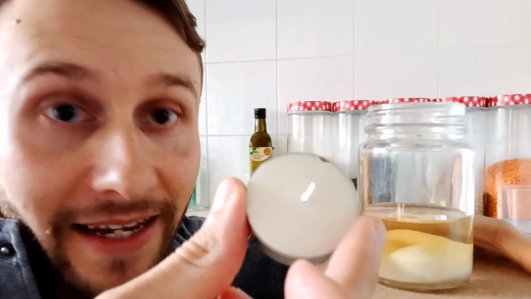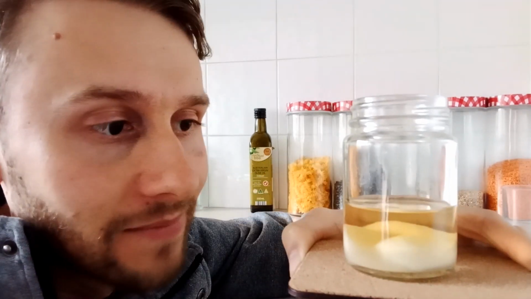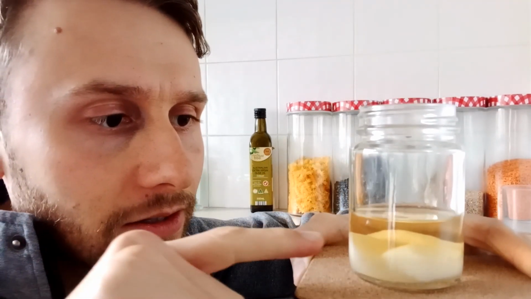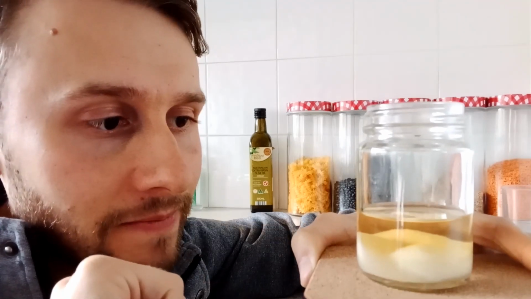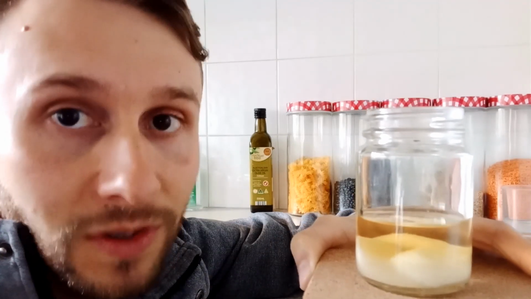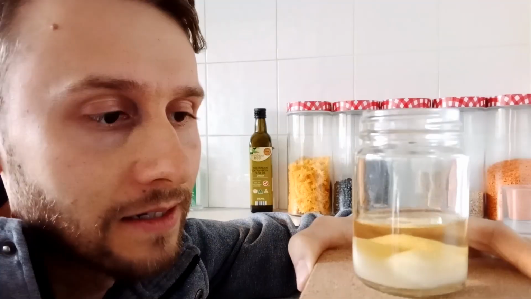I took a few tea candles and I put them in this jar and I heated it up. It started melting. You can see the liquid wax up here, and you can see the solid wax that's still solid sitting on the bottom. It's on the bottom because it's more dense than the liquid wax that it's in.